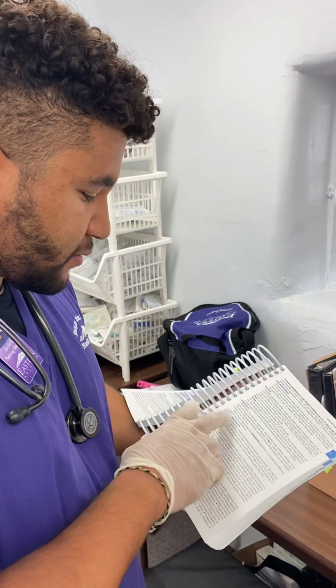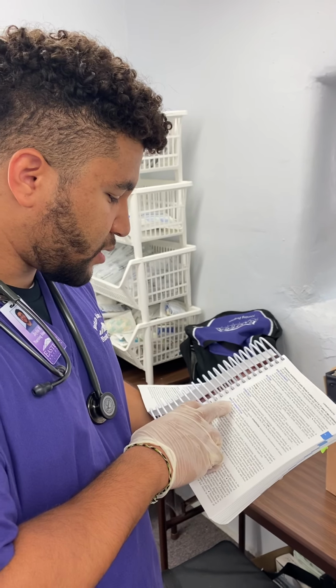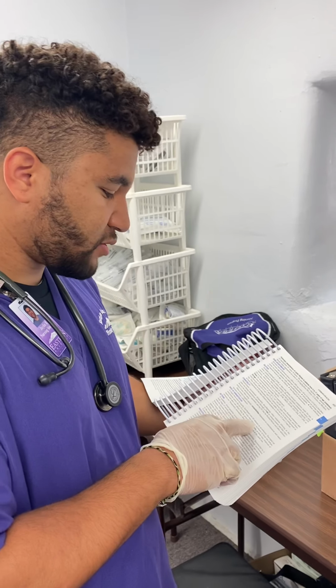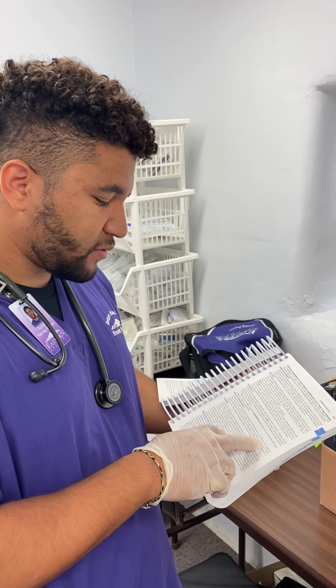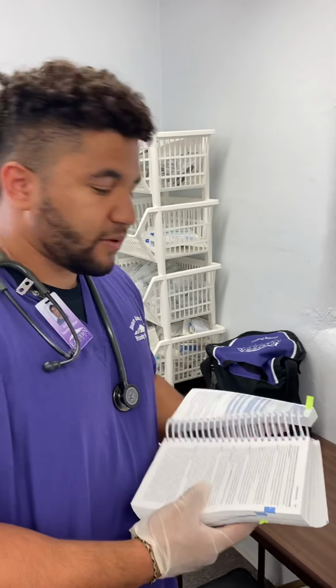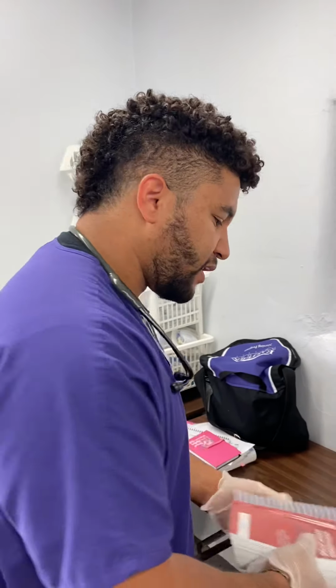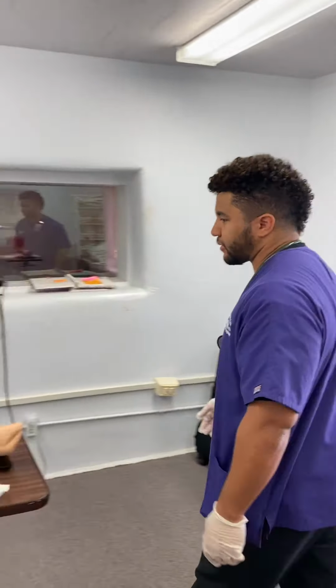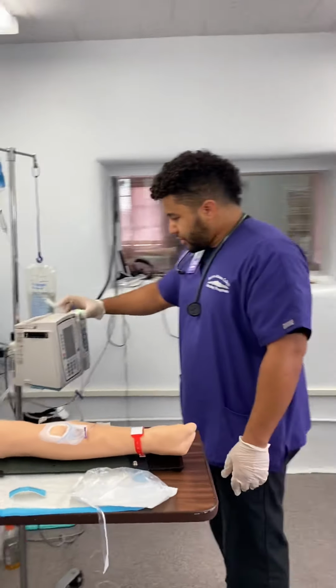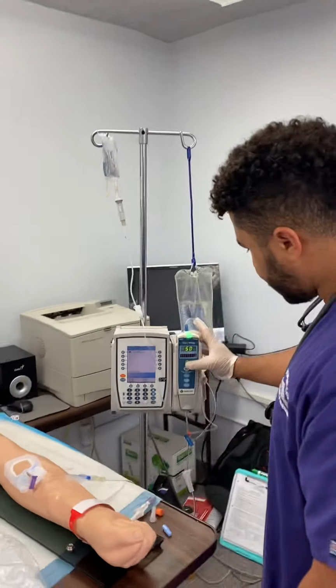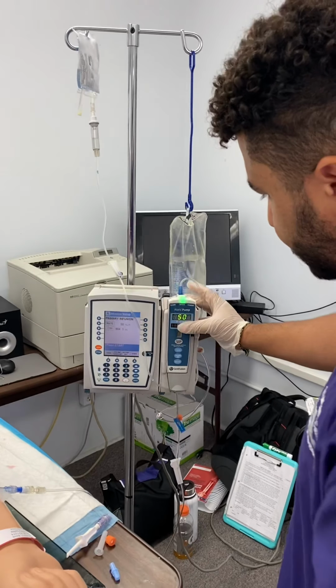And then you come over to rate of administration. A single dose must be equally distributed over 60 minutes as an infusion. So now that we have those parameters, we can go ahead and use our pump and set it up. You're going to come over here to channel select and press that button.